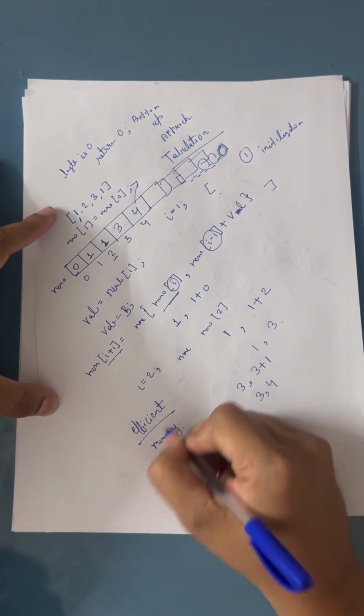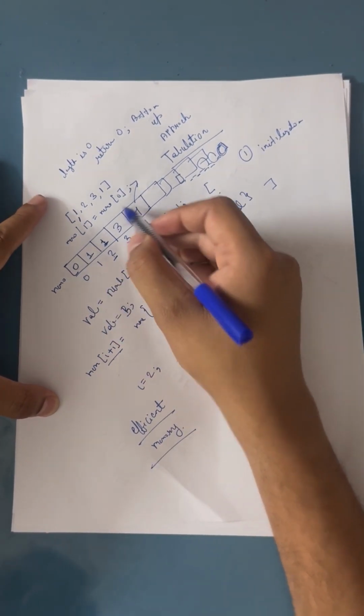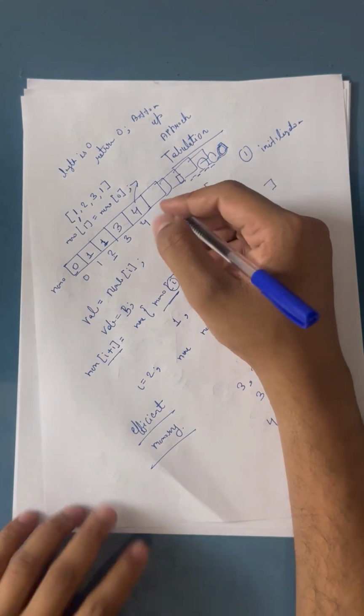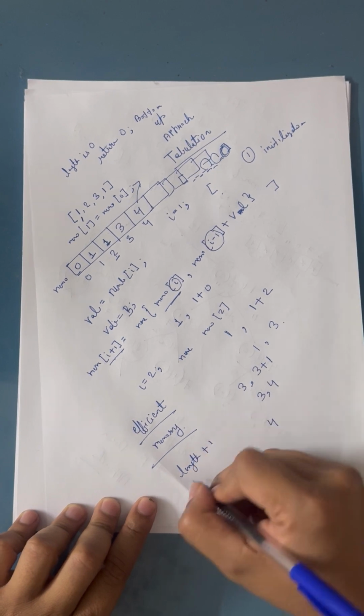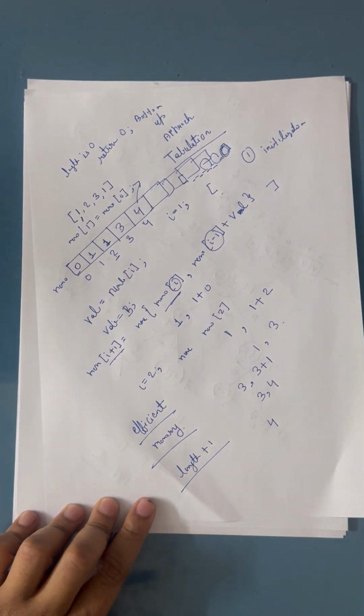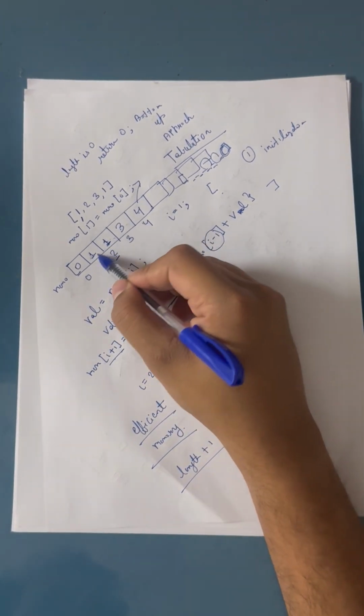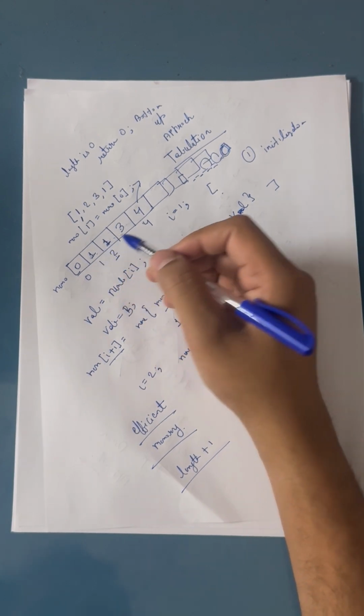Right now we have taken the memory as the length plus 1. That particular memory we have utilized, right? But we actually need only the last two elements.